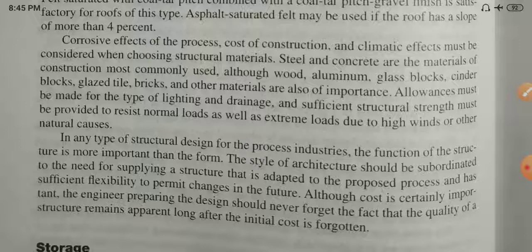Cost of construction and climatic effect must be considered when choosing structural material, steel and concrete. Materials of construction most commonly used are wood, aluminum, glass, blocks. Okay, center to be made for the type of the lighting and the range.